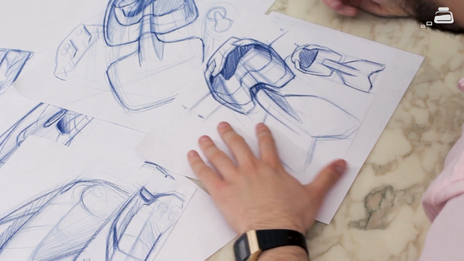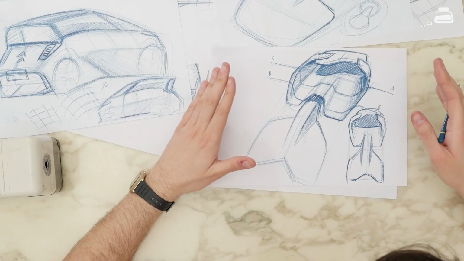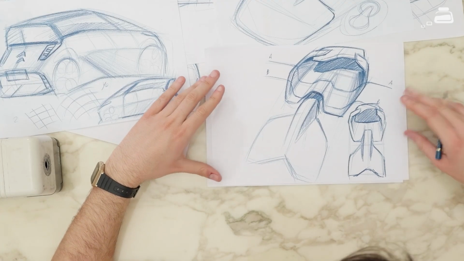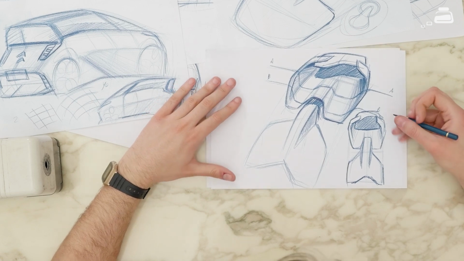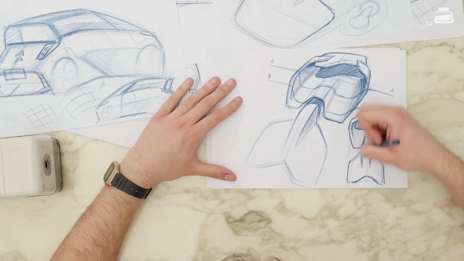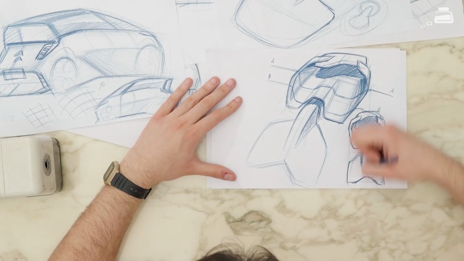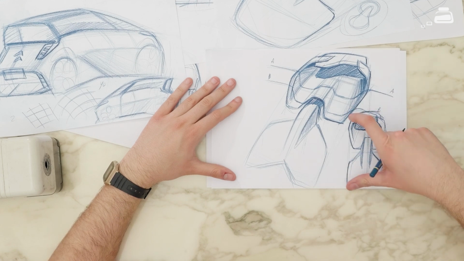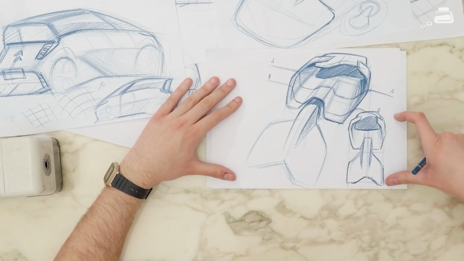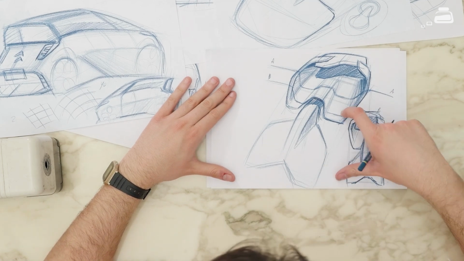Of course, the most difficult part of sketching a view in an orthogonal way is that it's, we can say, impossible to sketch one side completely the same as the other side.